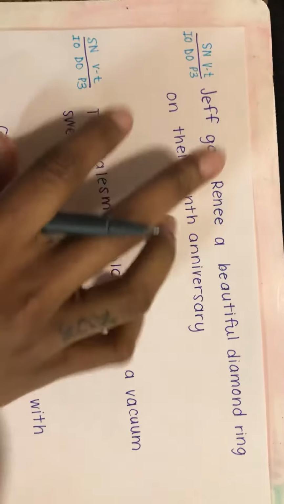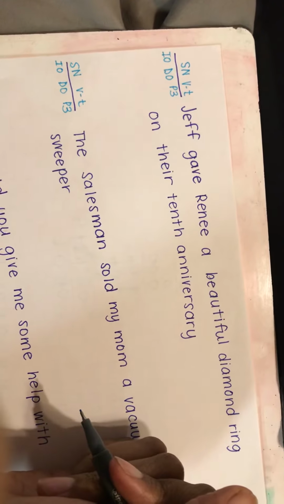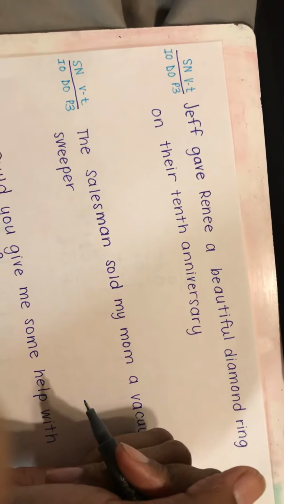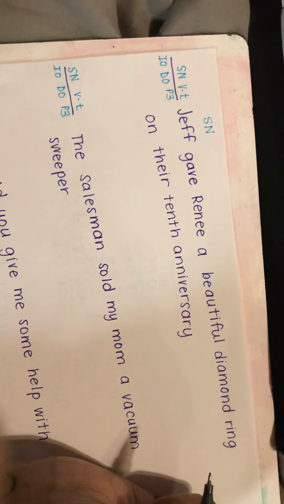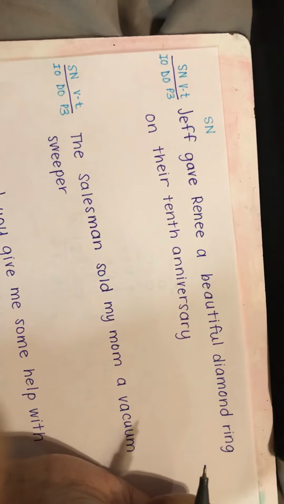Pattern 3. Okay, so the first sentence says, Jeff gave Renee a beautiful diamond ring on their 10th anniversary. So, who gave Renee a beautiful diamond ring on their 10th anniversary? That's right, it was Jeff. Jeff is our subject noun, which is labeled SN. What is being said about Jeff? Jeff gave something. Gave is our verb transitive. Jeff gave what? He gave a ring. That's how we verify the noun.